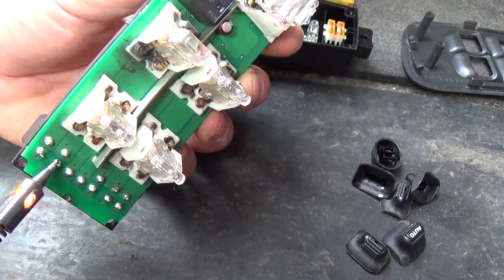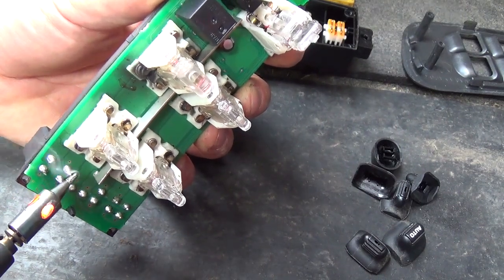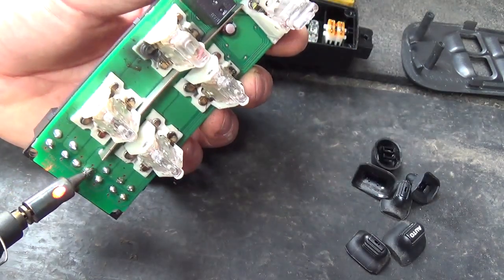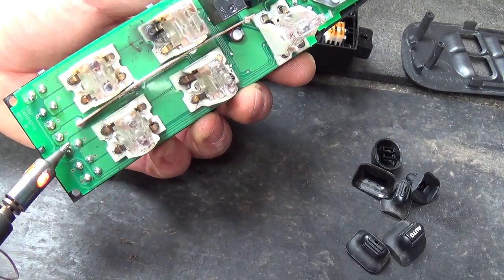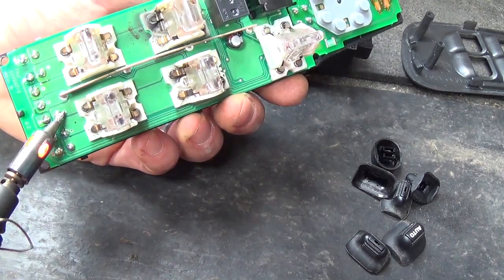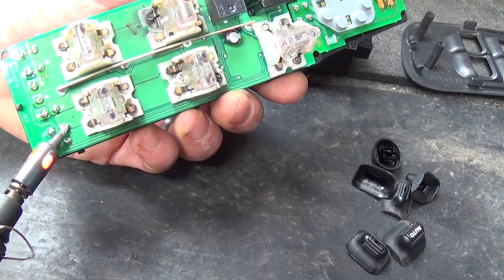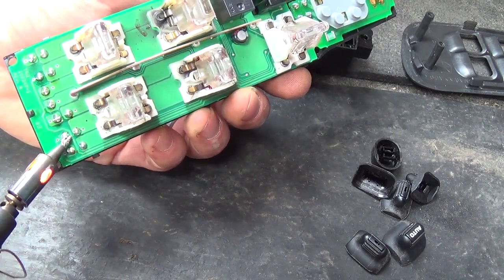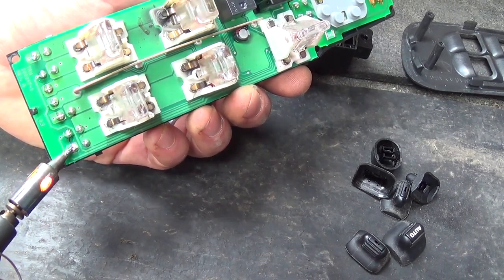1, 2, 3, 4, 5, 6, nice, 7, look at that, 8, 9, 10, 11.